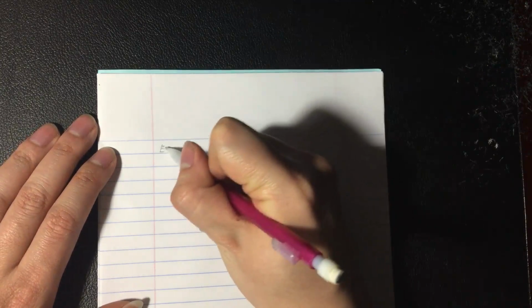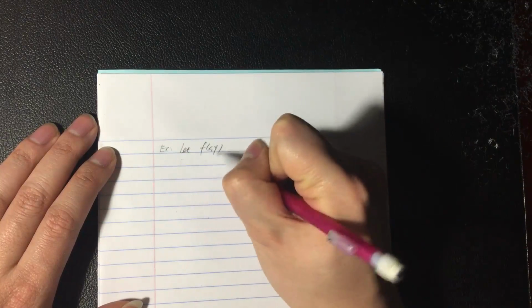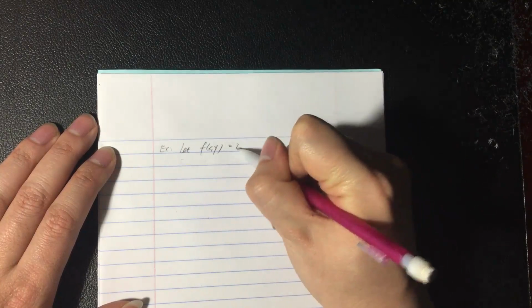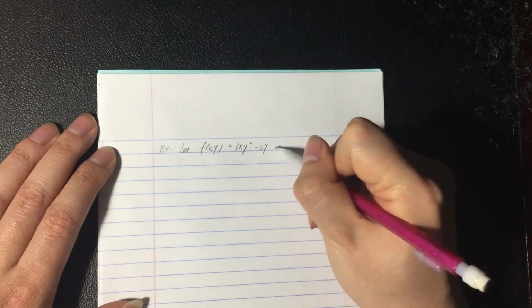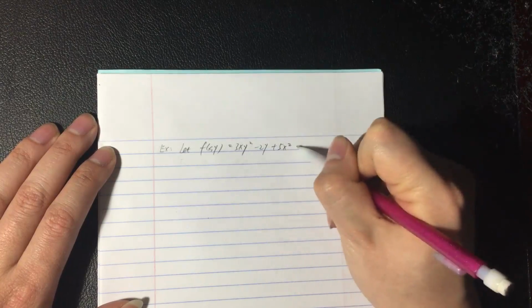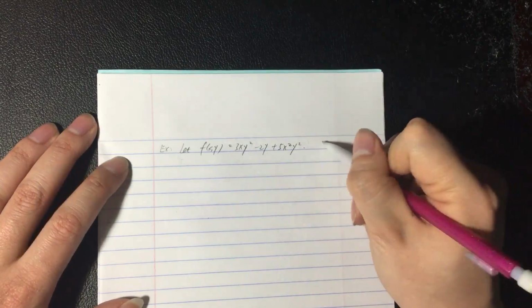Next, let's practice some problems about second order partial derivatives. Look at this example. Let f of x, y equal 3xy squared minus 2y plus 5x squared y squared.